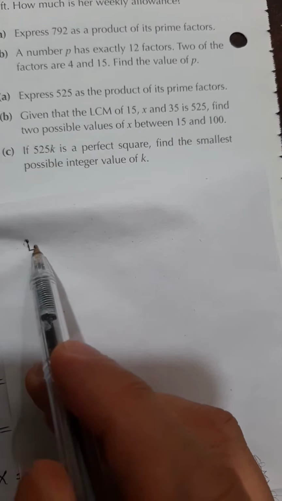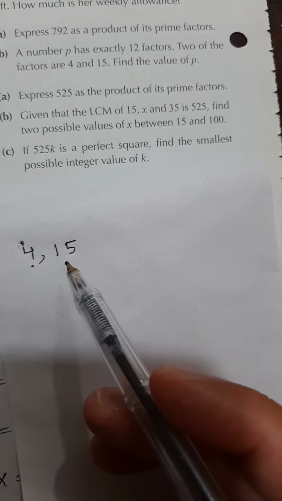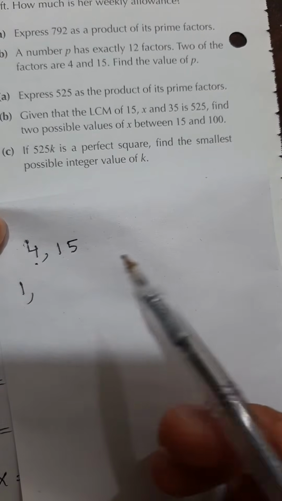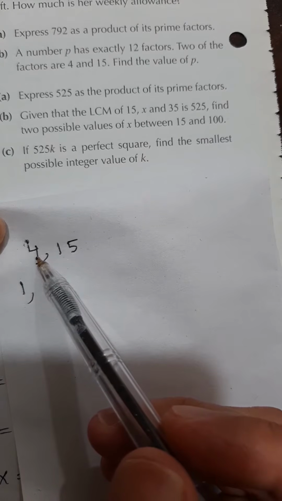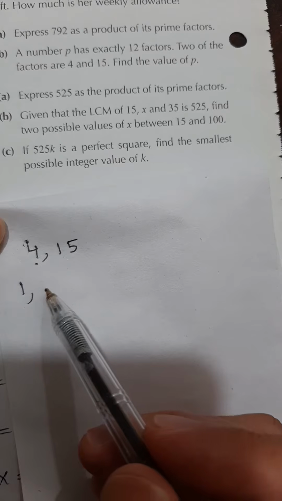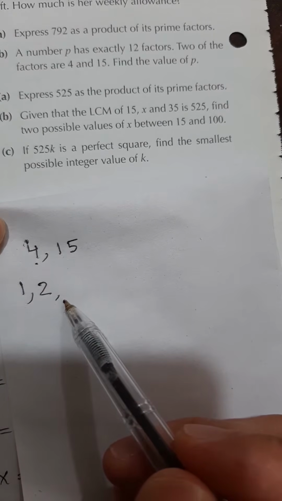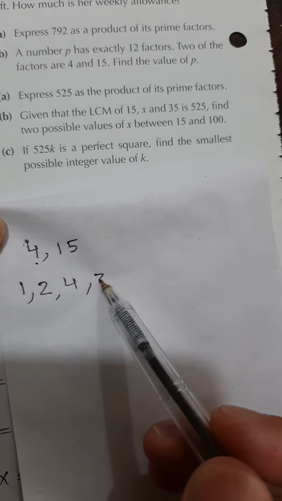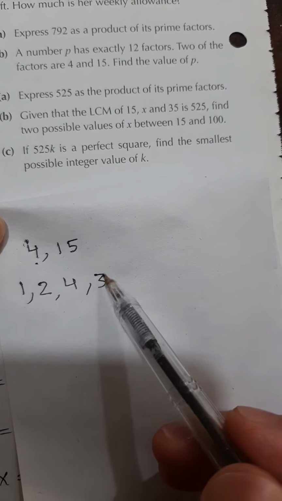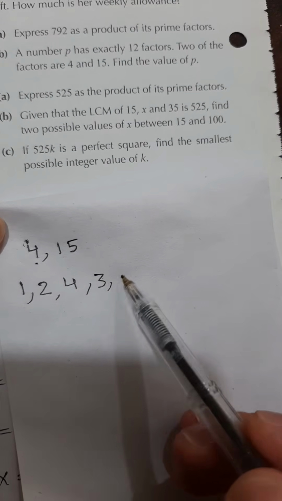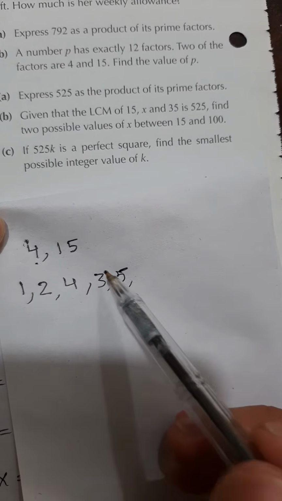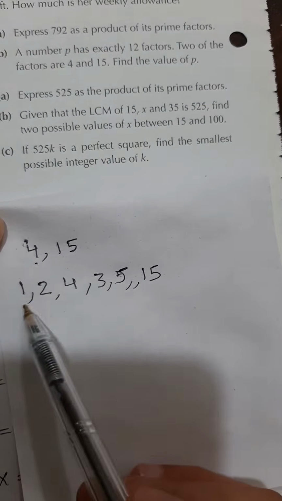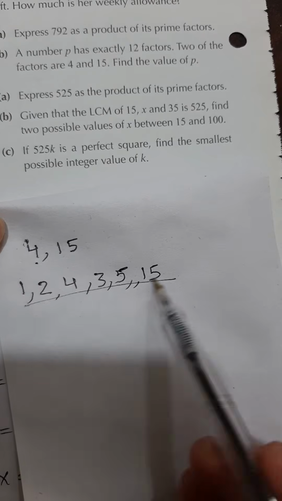Well, you have been given two factors, 4 and 15. Now we will take out the rest of the factors. 1 is obviously a factor. 2 will also be a factor of that number because 4 is a factor. 3 is a factor because 15 is a factor of that number, and 3 is a factor of 15. 5 is a factor of P because 15 has a factor 5. Then you have 15, and then we have 6 factors. The rest of the factors will be obtained from these factors.